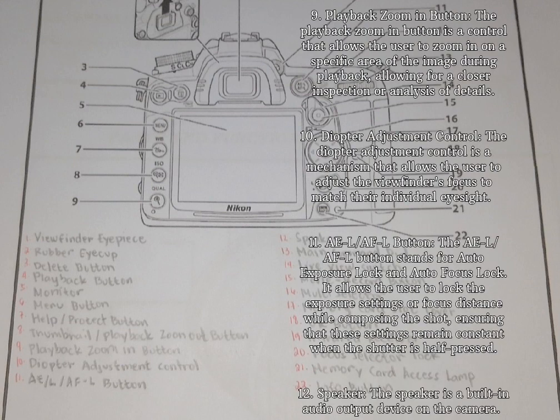Number 9, playback zoom in button. The playback zoom in button is a control that allows the user to zoom in on a specific area of the image during playback, allowing for a closer inspection or analysis of details. Number 10, diopter adjustment control. The diopter adjustment control is a mechanism that allows the user to adjust the viewfinder's focus to match their individual eyesight.